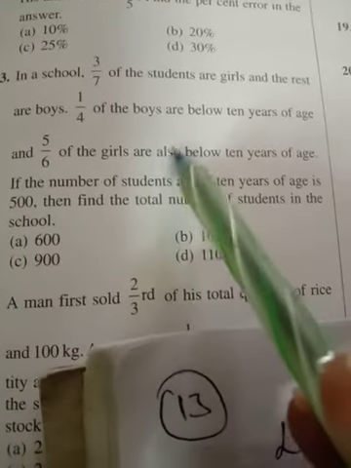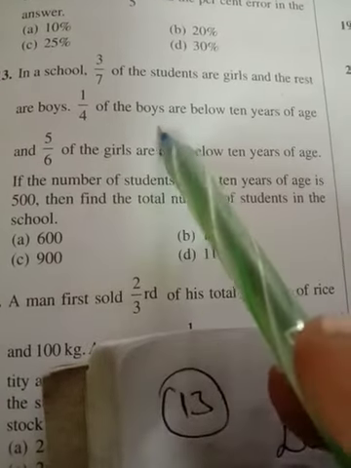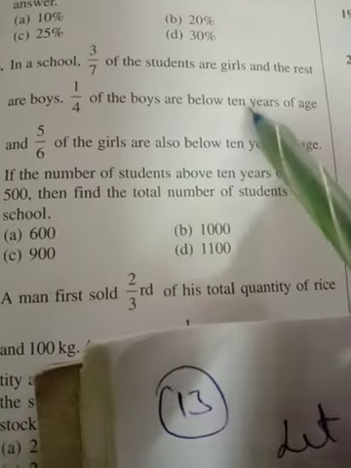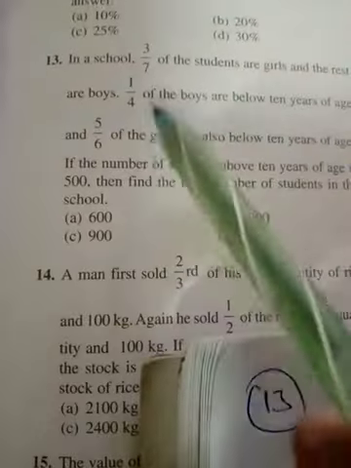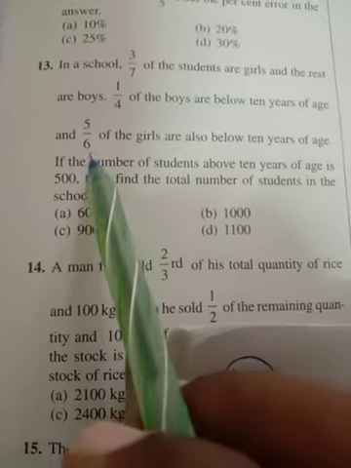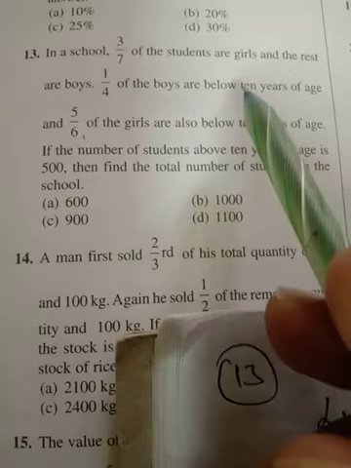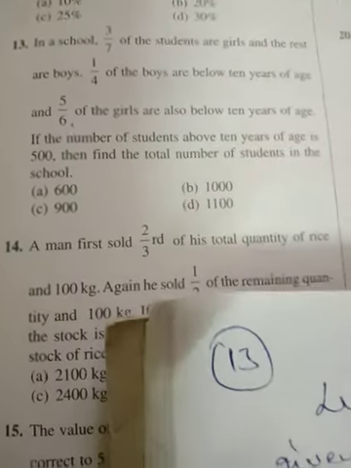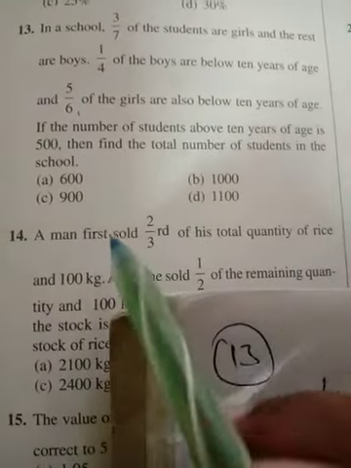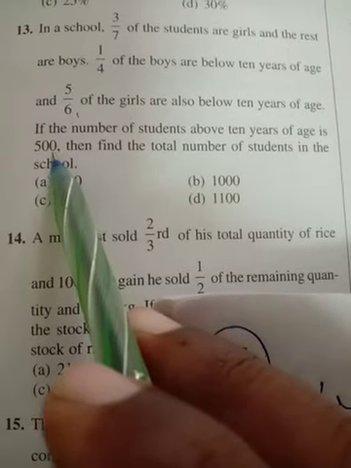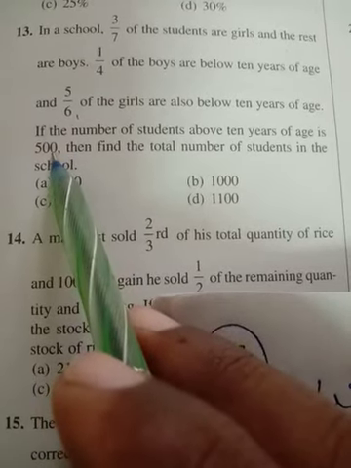Okay, now we need the second level of data. 1 by 4th of the boys are below 10 years. Then he is categorizing the boys and girls by their ages here. He categorized boys as well as girls into two categories, below 10 years and above 10 years. So let us write that information. At last he gave us the number 500.